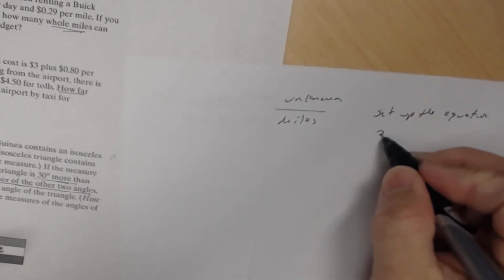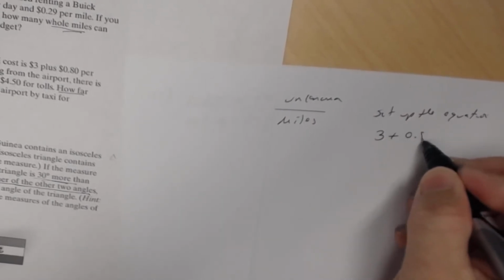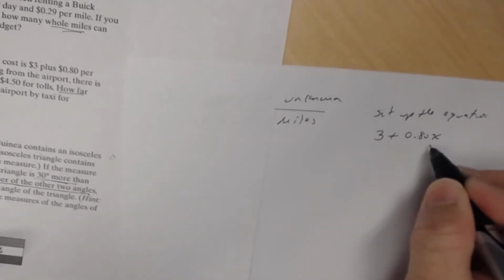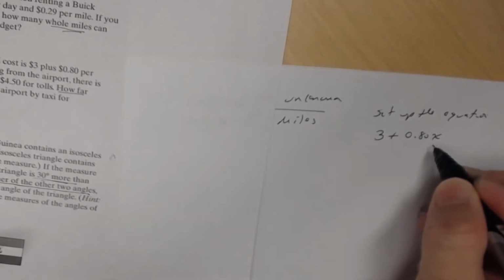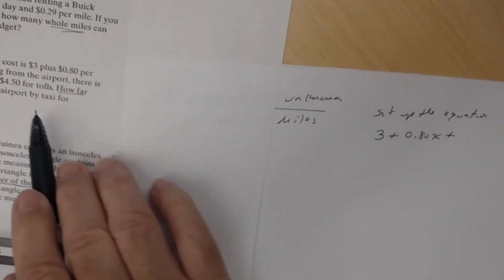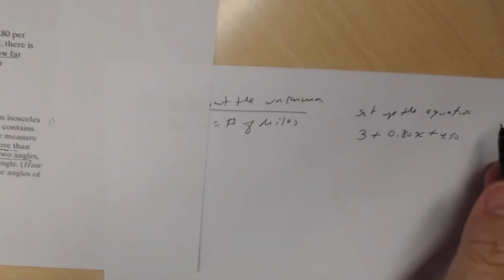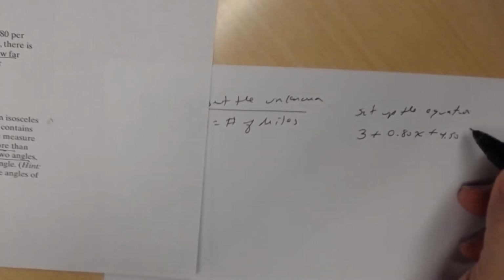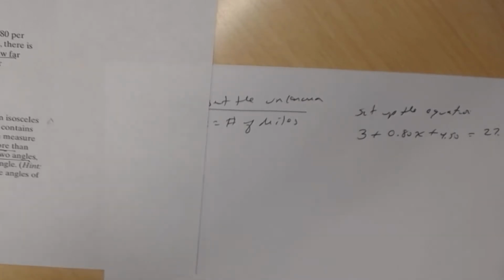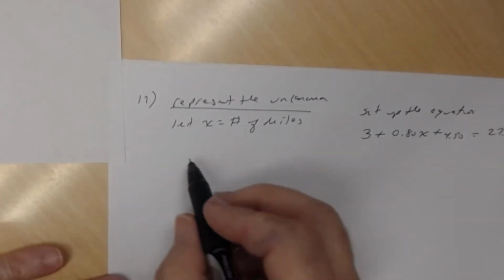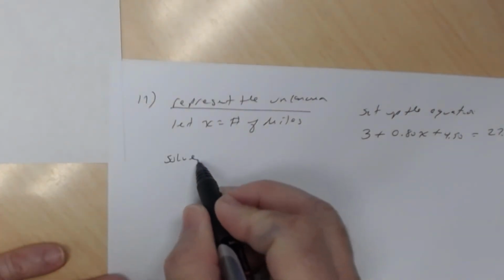So I know it's going to cost me $3 plus 80 cents for each of those miles, just like the previous problem. But in addition to that, I have to pay $4.50 for tolls. So I have to add another $4.50, and then I only have $27.50. Okay. All right. So that's the equation. So now we're going to solve the equation.